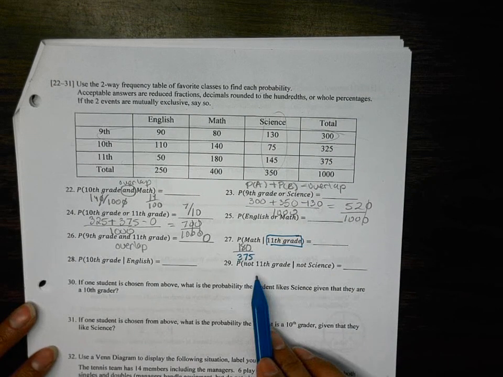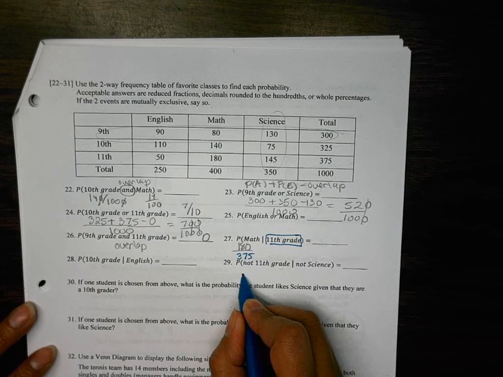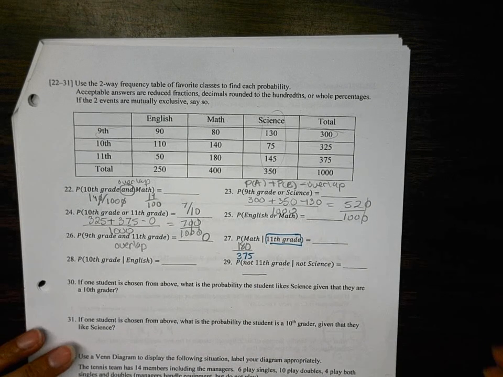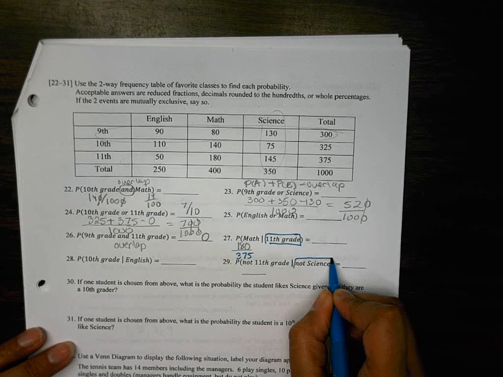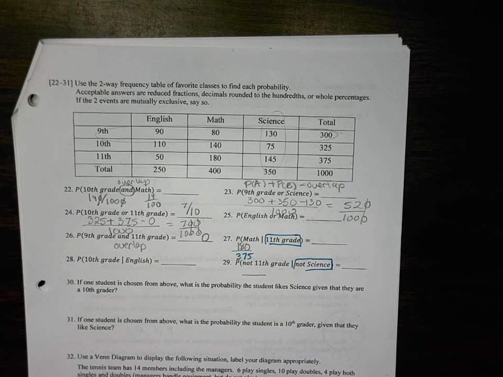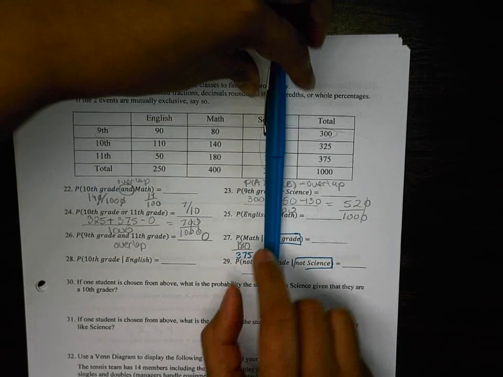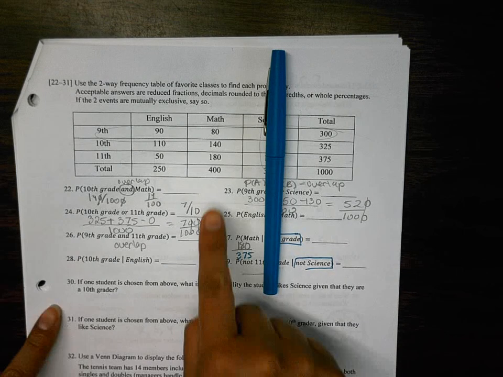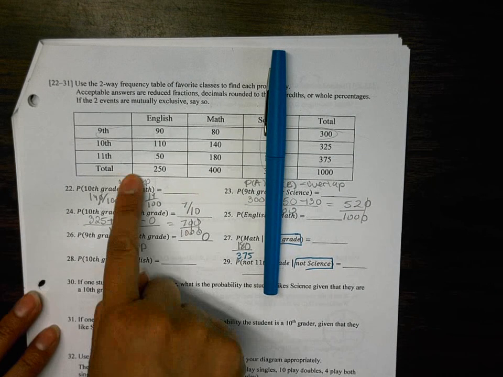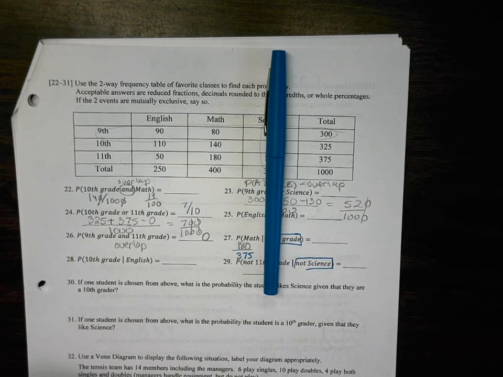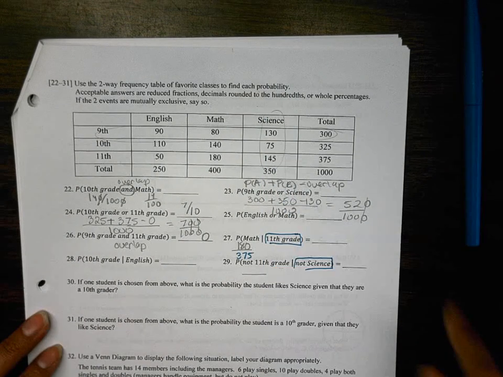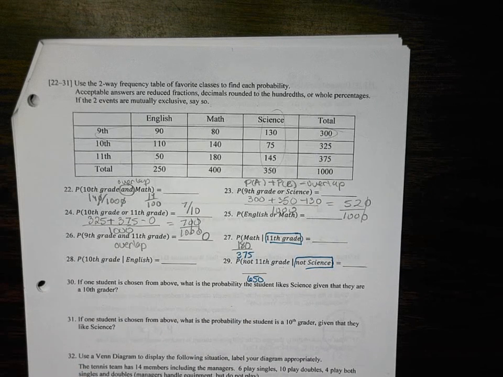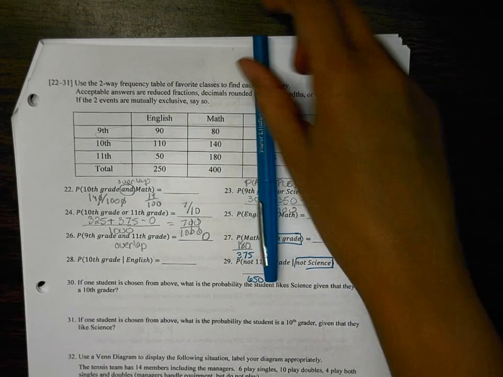Okay, I think we're ready. Do you guys want to do the not one just to make sure we have it? Okay, not 11th given, not science. Where's my denominator? The non-11th graders or the non-science people? Okay, so go up to your list, look at all of them, and cover your science. How many non-science subjects do we have? We have 2. How many total people like the non-science classes? 650. So my denominator is 650.